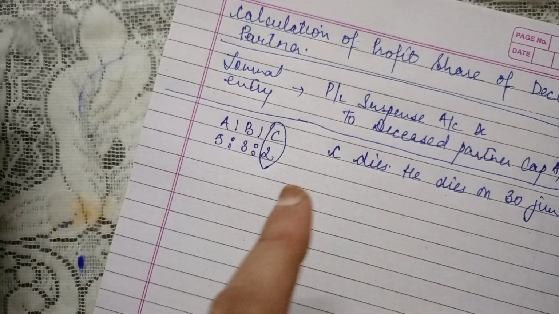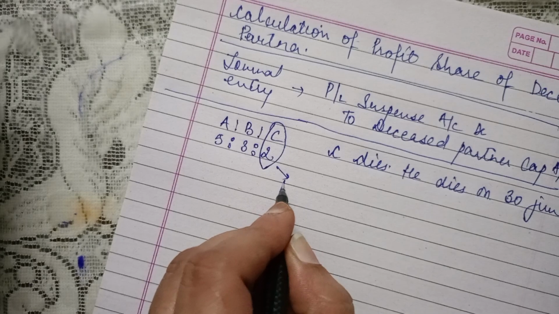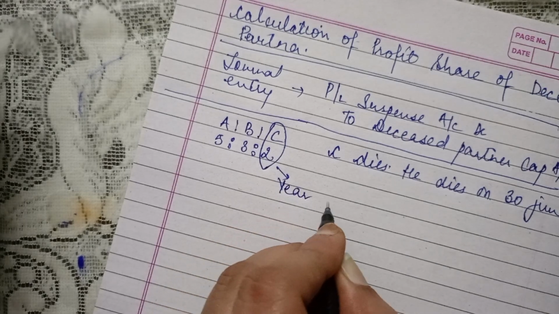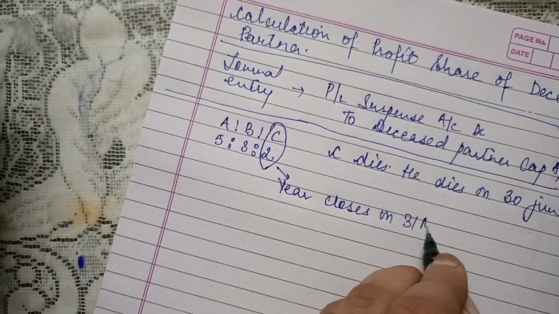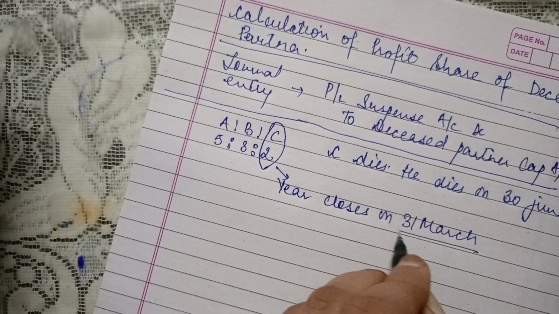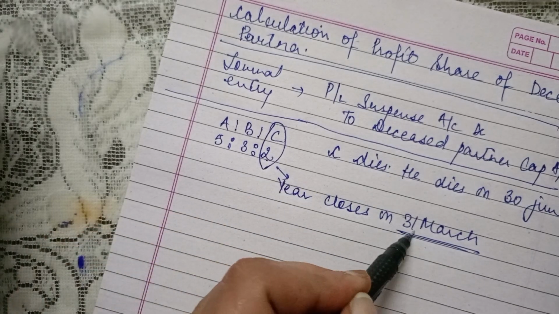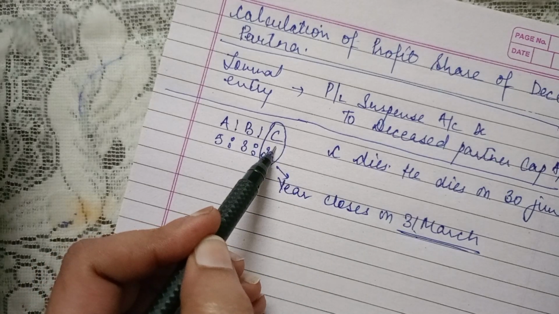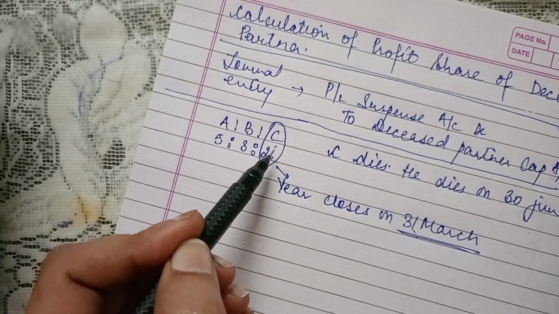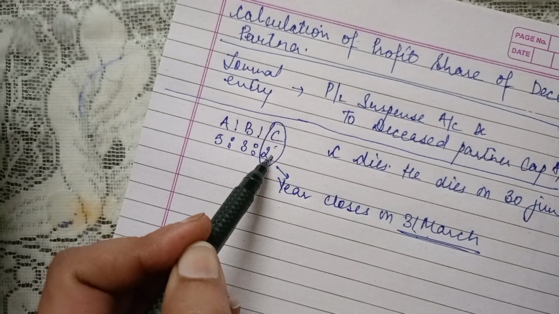Your year closes on 31st March. Till that date, he will get his profits. Till 31st March, when the balance sheet is prepared, C partner is alive and he will get all his profits till that very date.